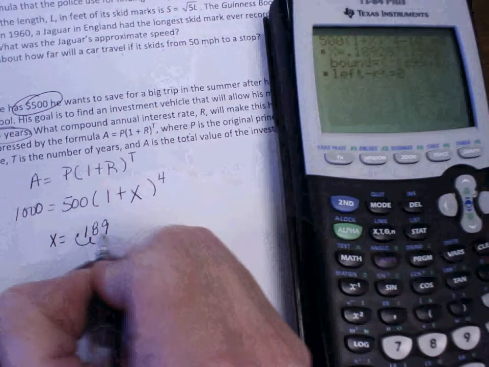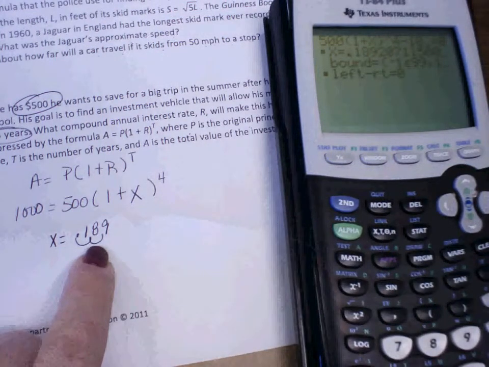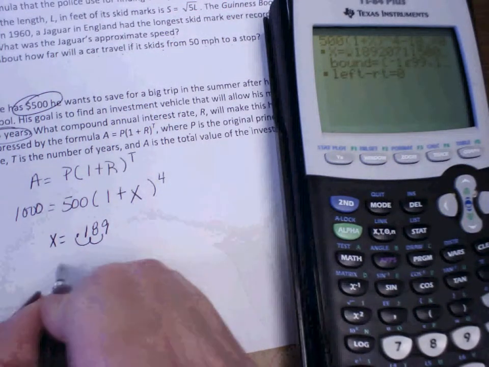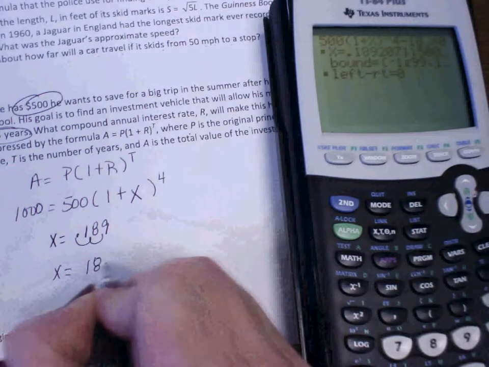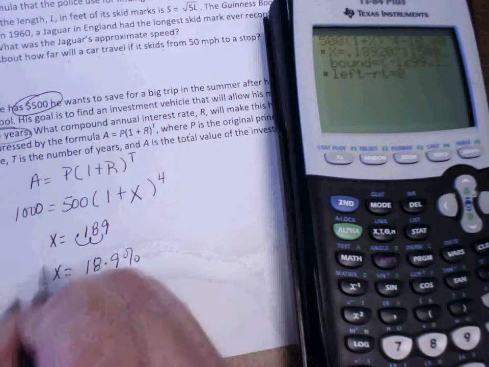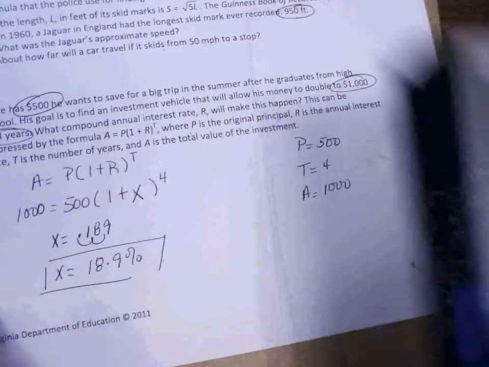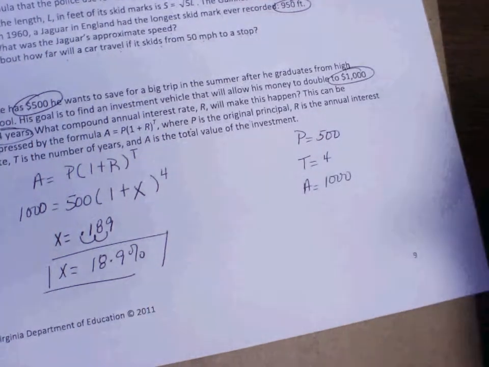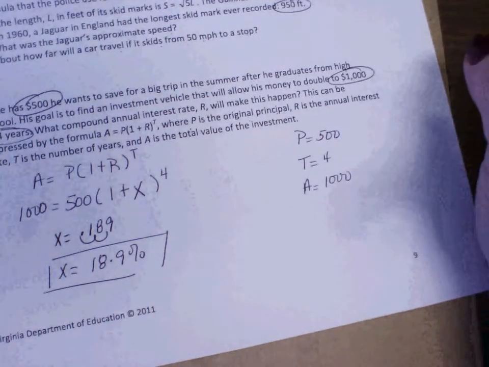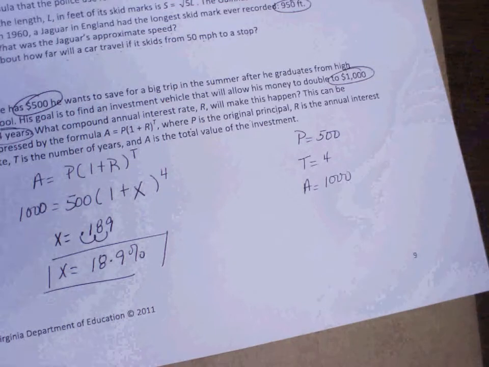To change that to a percent, you have to move the decimal point twice. So what is the rate? 18.9%. All right, awesome. Yeah, there's something wrong. I don't know what.